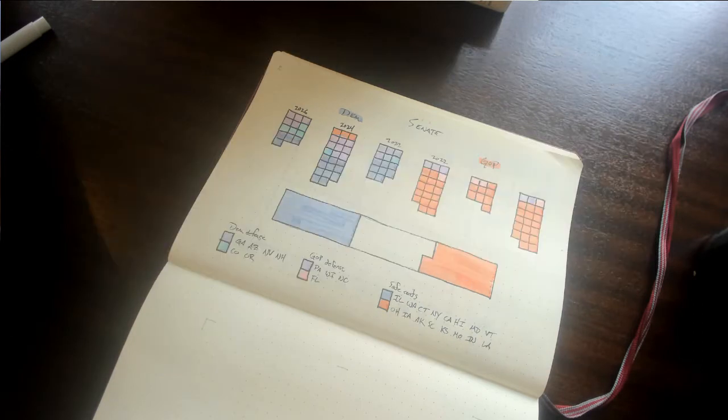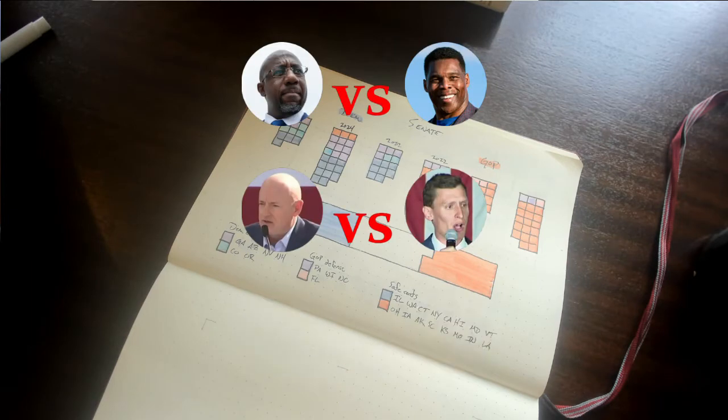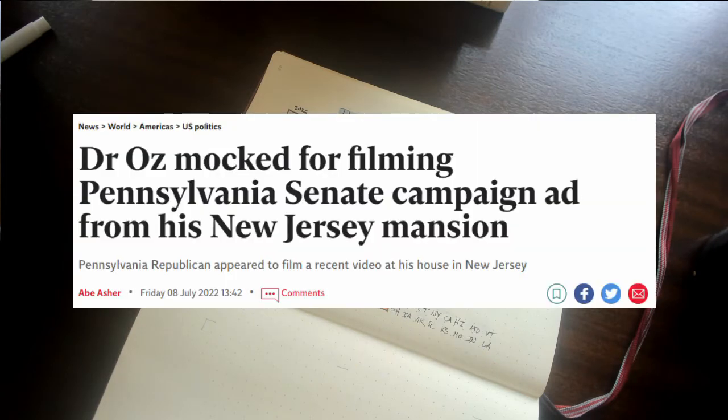Probably the most interesting states to watch this year for the Senate are Georgia, Arizona, and Pennsylvania. Georgia and Arizona both have newly elected Democrats defending their seats in states that lean Republican overall. Pennsylvania is an open seat, formerly held by a Republican, where it looks like Republicans will make the baffling choice to nominate celebrity quack doctor Mehmet Oz, who might not even live in Pennsylvania.